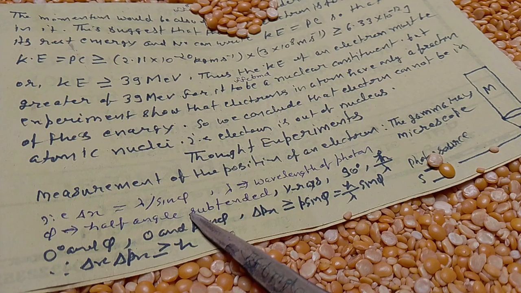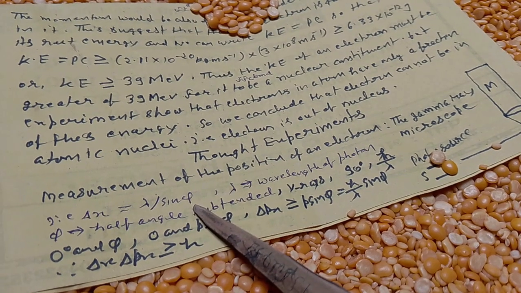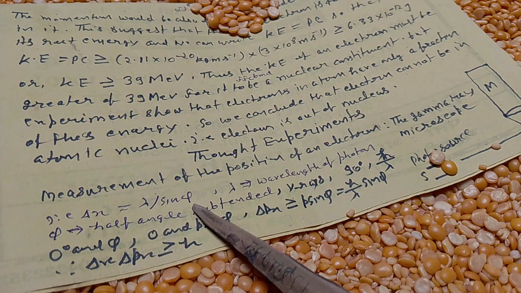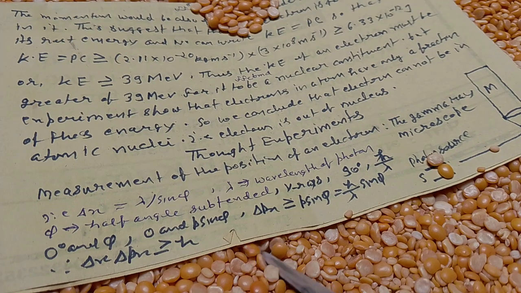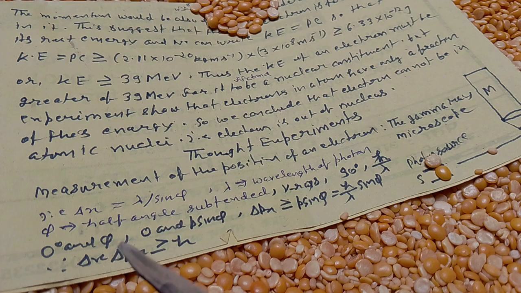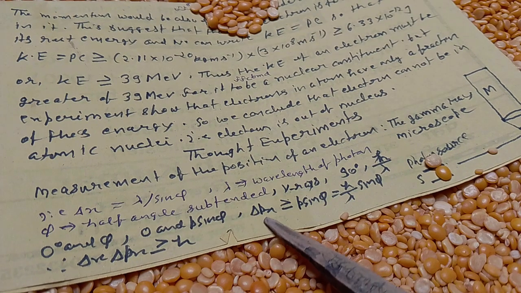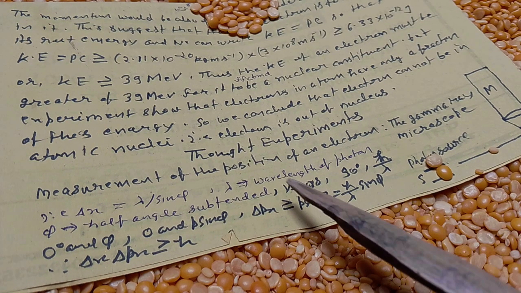Since momentum is conserved, the magnitude of the electron's recoil momentum along the x direction is uncertain by the same or a greater amount, that is delta p sub x greater than or equal to p sine phi equals h by lambda sine phi.